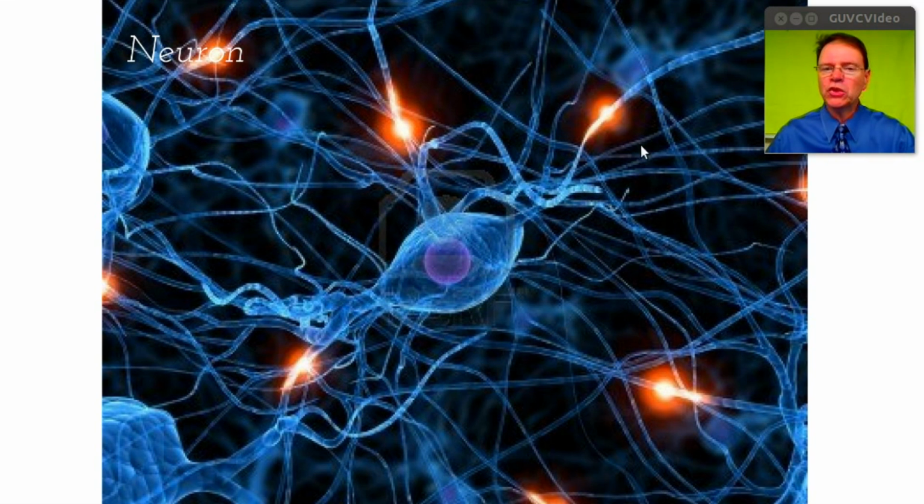And keep in mind that what you're looking at right here is a computer-enhanced image of a neuron. So if you were to look at nerve cells under a light microscope, it's not going to look like this. There are many different types of microscopes, and they all have their particular advantage. This one has been computer-enhanced using color.